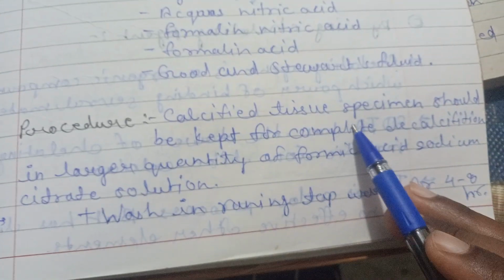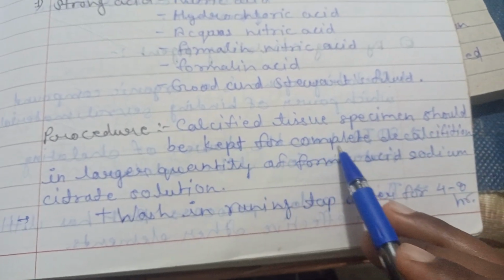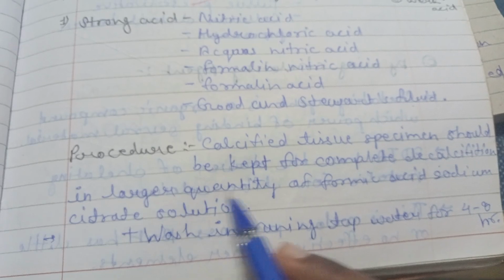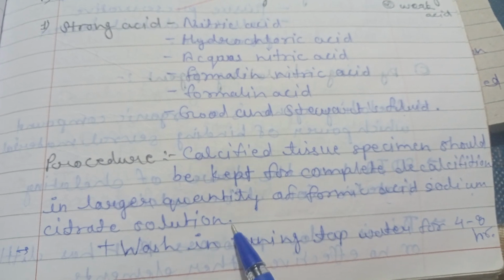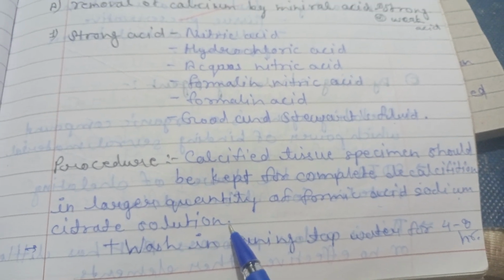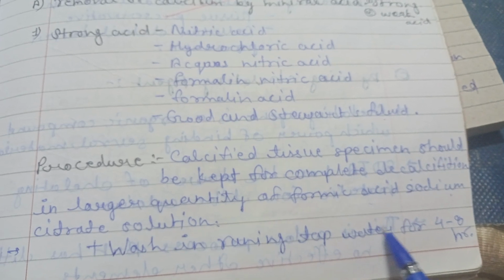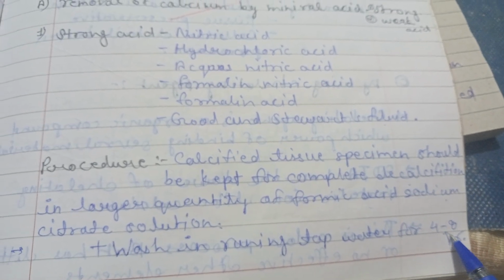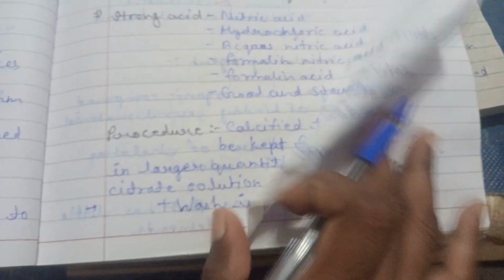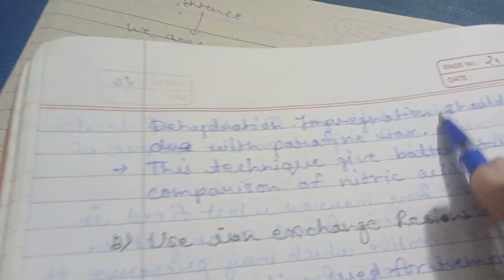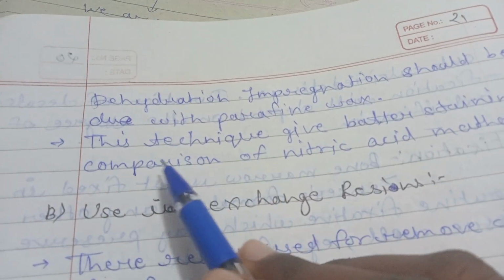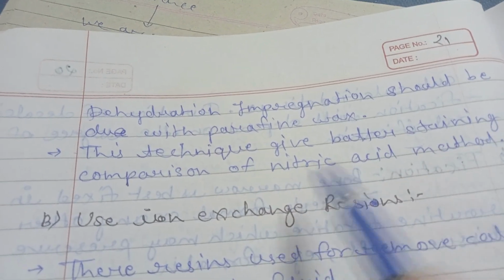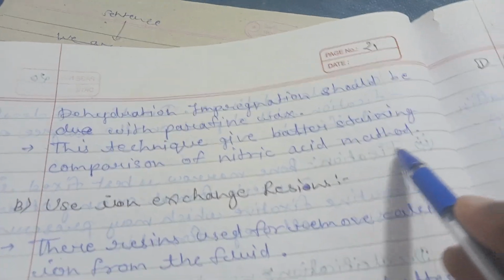Procedure. Calcified tissue specimens should be kept for complete decalcification in a larger quantity of formic acid, sodium citrate solution. Wash in running tap water for 4 to 8 घंटे के लिए. Dehydration. Impregnation should be done with paraffin wax. This technique gives better staining compared to the nitric acid method.